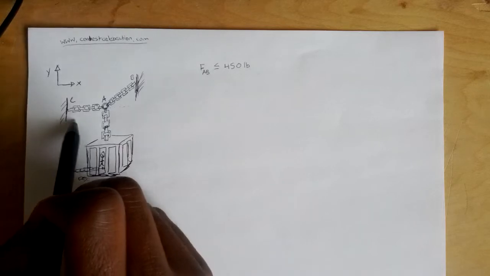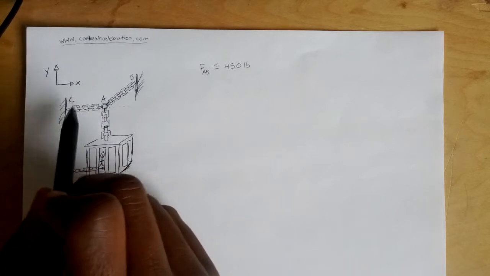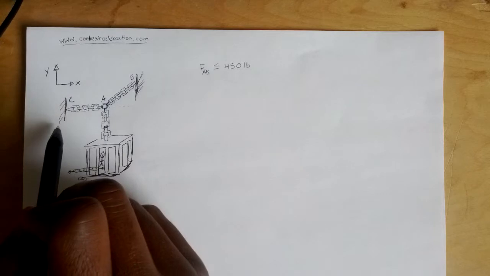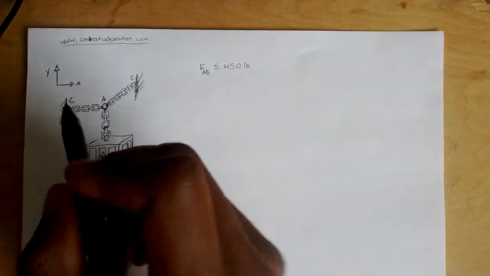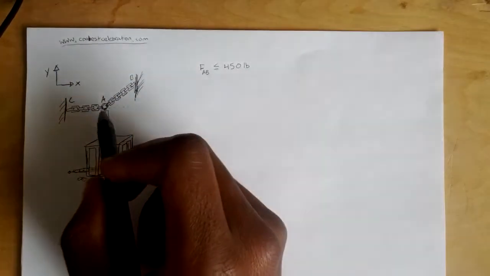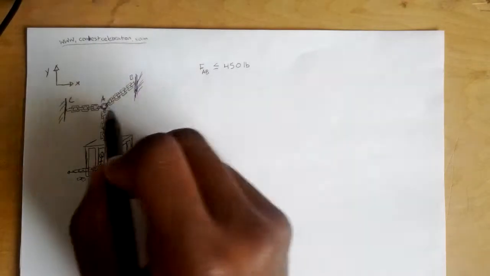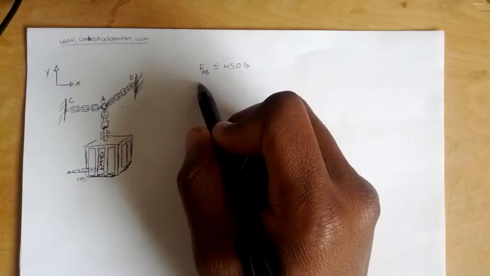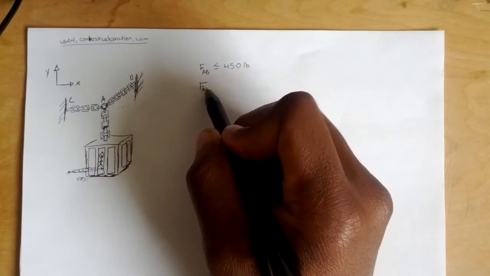We will go with, how about Ghana? Yeah, we'll go with Ghana. So they bought this from Ghana. And we'll say that this one cannot exceed 480 pounds. Okay? 480 pounds.